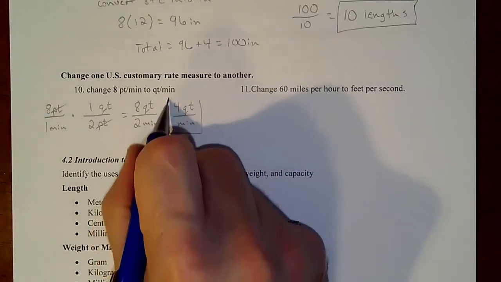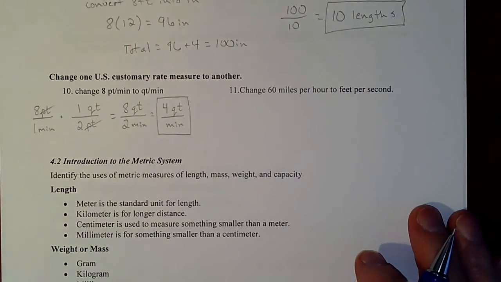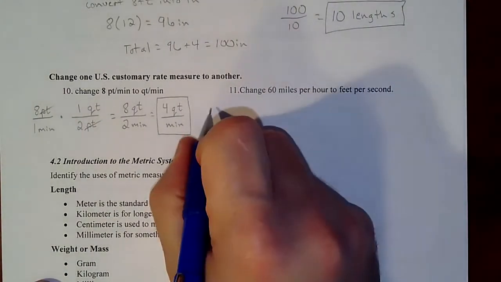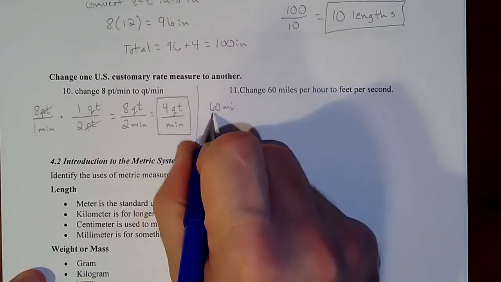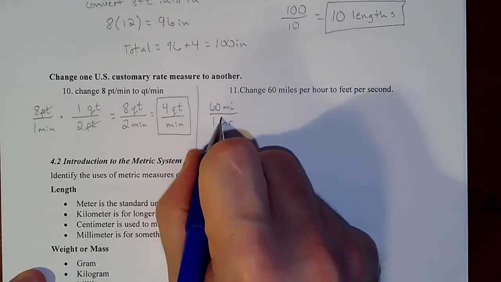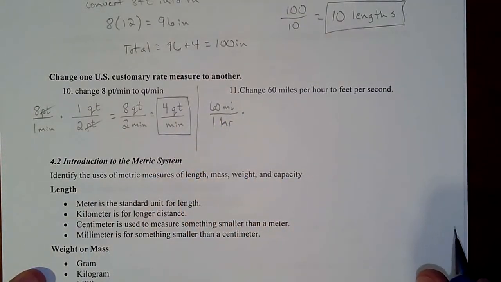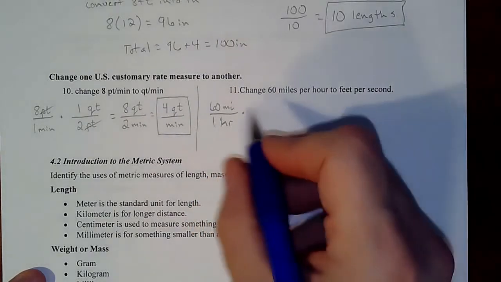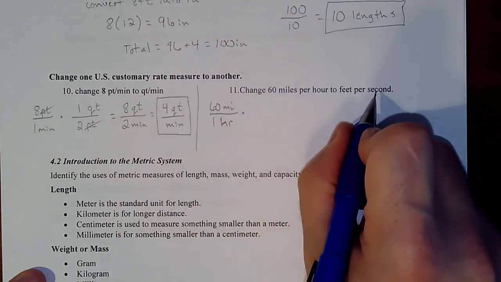Okay. All right. Now this one's going to be definitely a better example because there's going to be a lot more to it. So we initially start with 60 miles per hour. So in 1 hour. All right, so I have to convert miles to feet and I have to convert hours to seconds. It does not matter the order that you're going to do this. You're going to do a whole bunch of different fractions, and eventually we're going to be canceling out all the labels, and the ones that we have left are going to be feet and seconds.